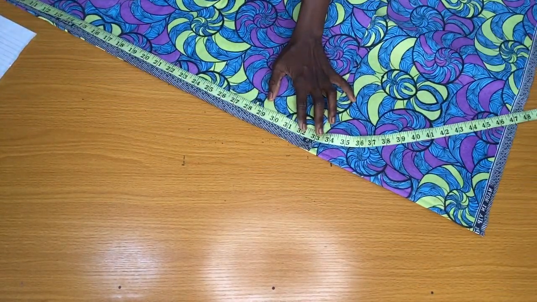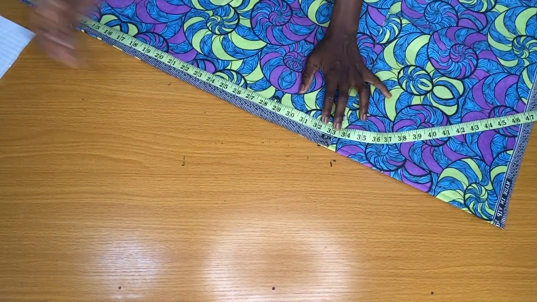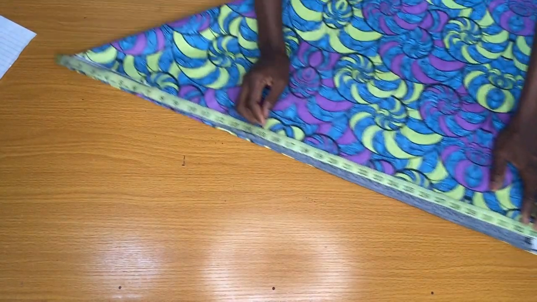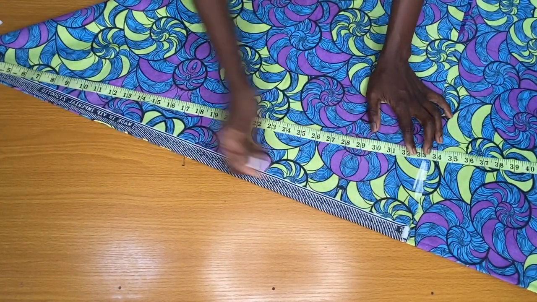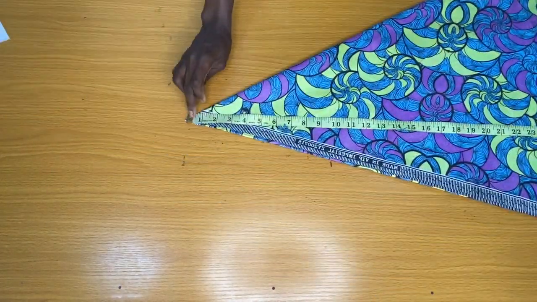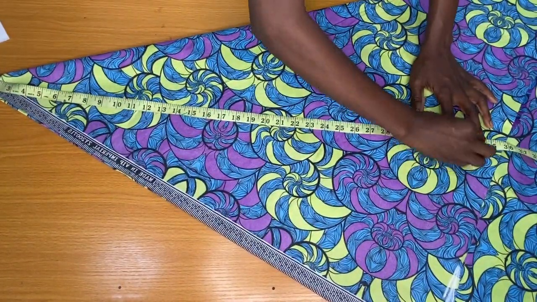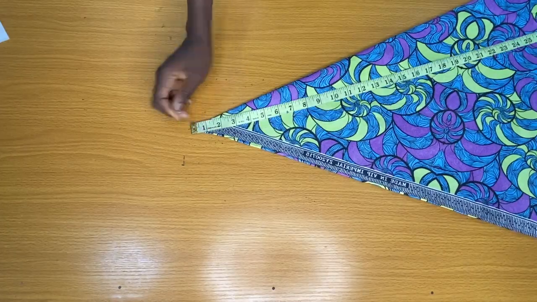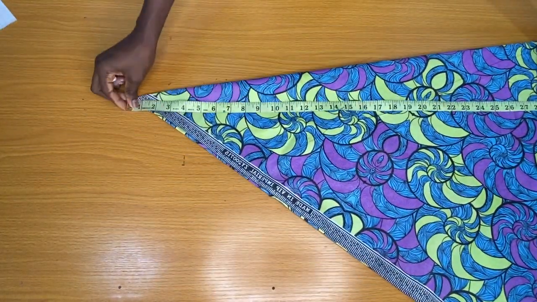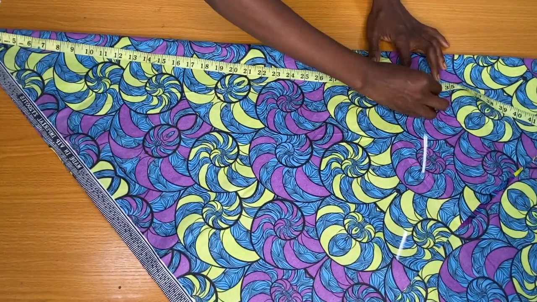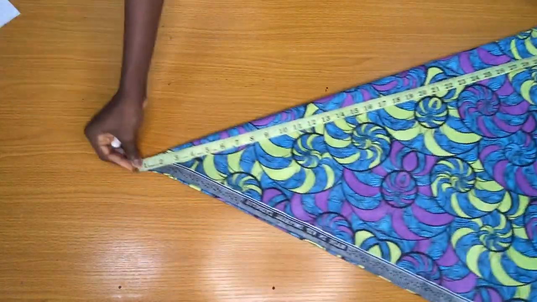Now I place the starting of the tape directly on the top of the triangle to mark 32.5 inches plus 1 inch sewing allowance, and that will be 33.5 inches. That 1 inch sewing allowance I added at the bottom is to secure the end of the hem. So I made sure that the starting of my tape is at the top of the triangle while I continuously mark the length of my skirt.